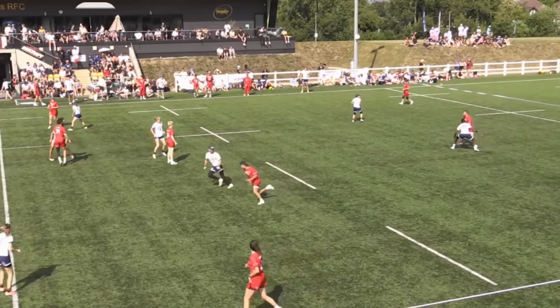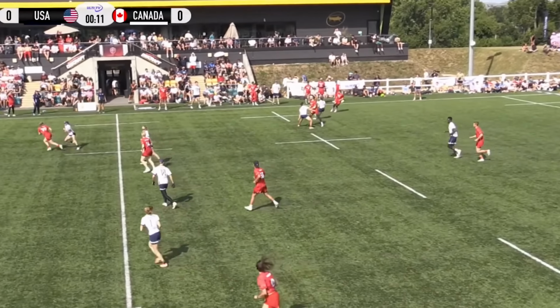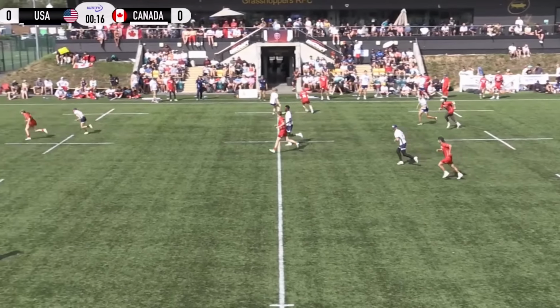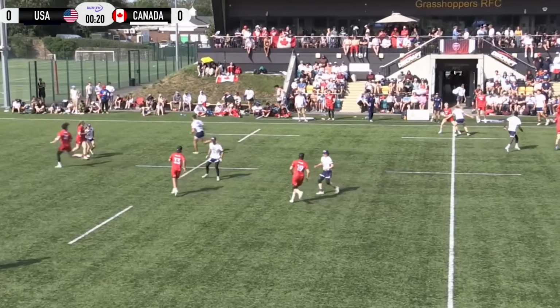In the first video we are going to see a strong defense from the US team, pushing the Canadian team on the sides. Since the Canadians are in trouble opening the line, there is a quick turnover and immediately the first break from the US team.